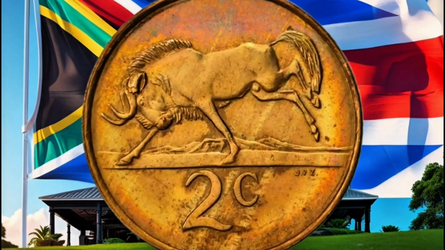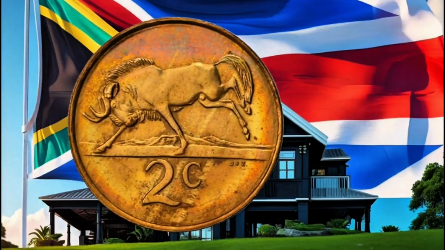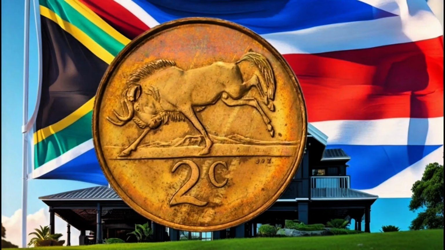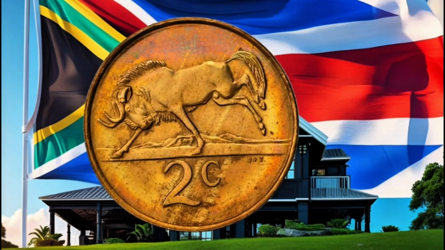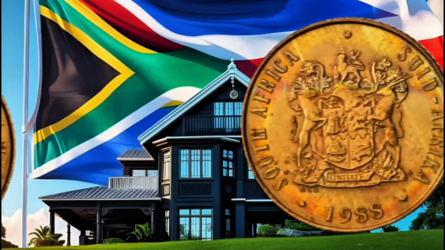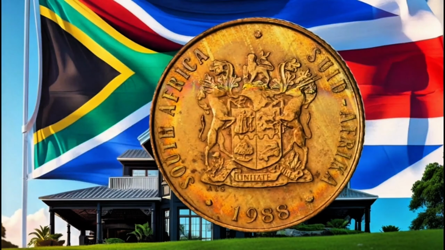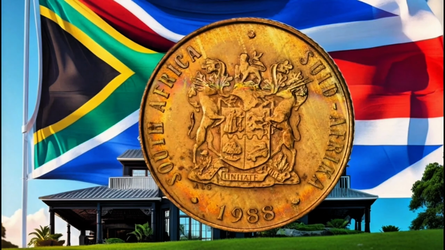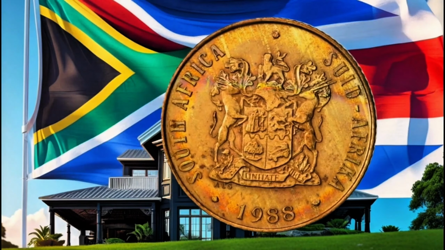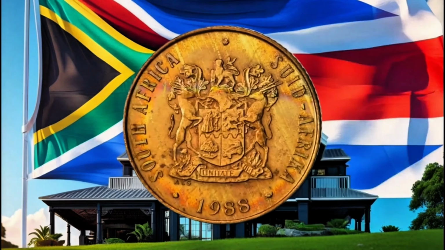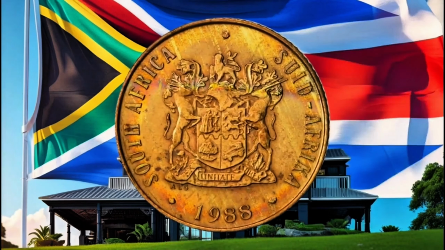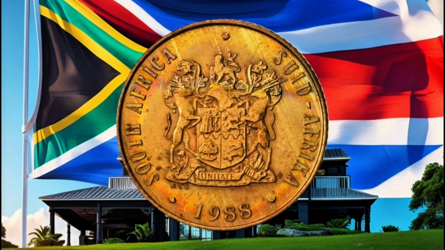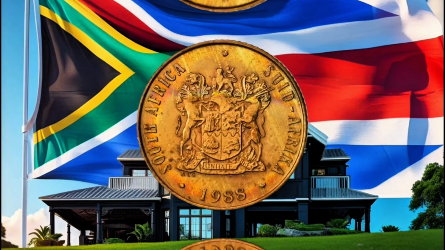Now, let's talk about how you can identify whether your 1988 2-cent coin is valuable. Coin grading is the process of evaluating a coin's condition based on its appearance. There are different systems for grading, but one of the most popular is the Sheldon scale, which rates coins from 1 to 70. To give you an idea, a coin graded MS 65 means it's in near-perfect condition. Basically, a coin that's been preserved so well, it might as well have just been minted yesterday. Coins like that can be worth exponentially more than those with scratches, discoloration, or other imperfections.